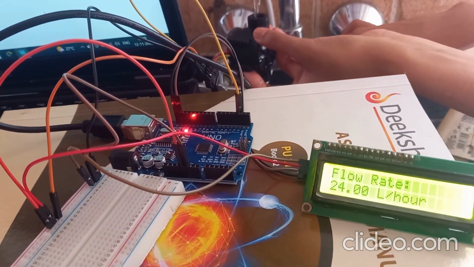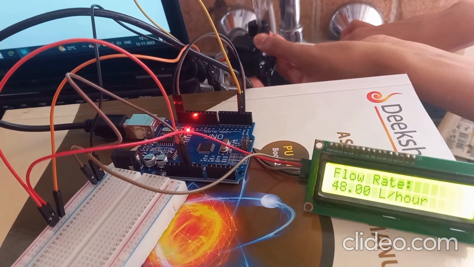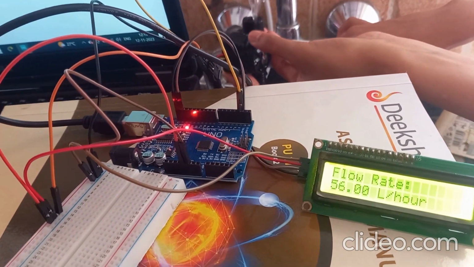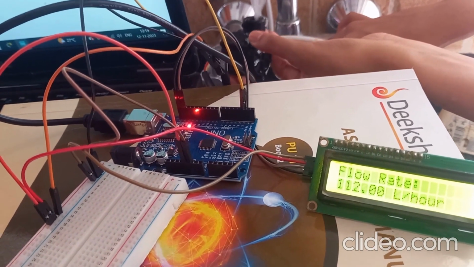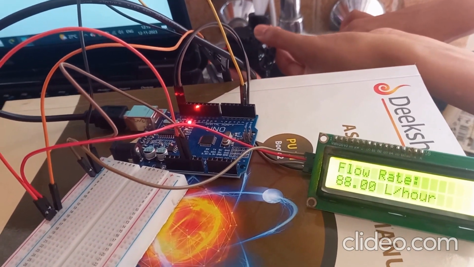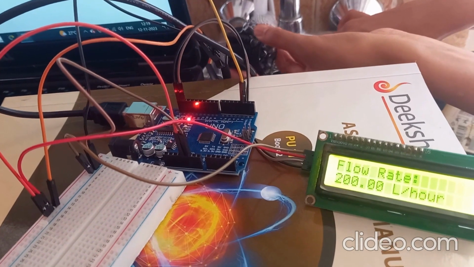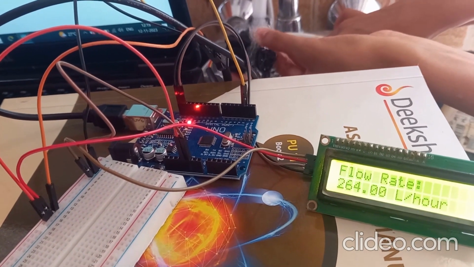Now we will increase the flow rate. So it is showing 56. Still we increase, it is showing 80, 112 liters per hour. Further, with high speed, it is showing 200 liters per hour.